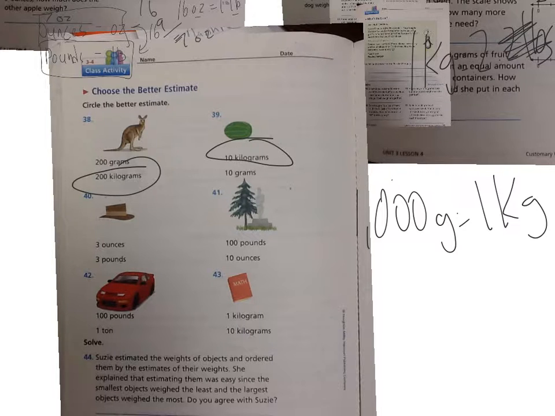A hat. 3 pounds or 3 ounces. 3 ounces is pretty light. 3 pounds, would you want to wear a 3-pound hat? No, you wouldn't. Your head would hurt. So a tree, 100 pounds or 10 ounces. Definitely 100 pounds for a tree. Trees are heavy, especially big trees.